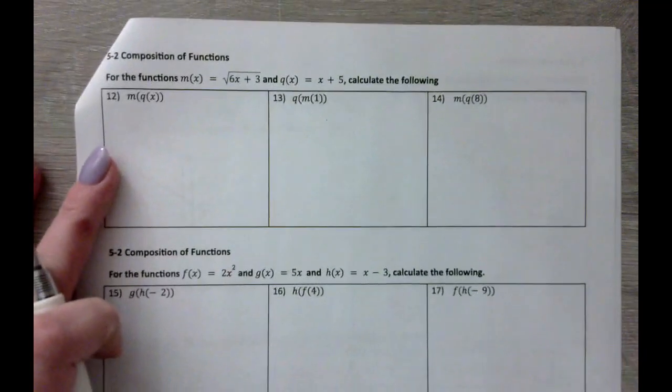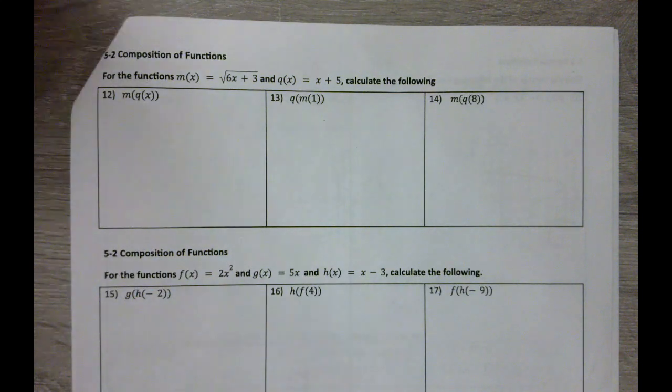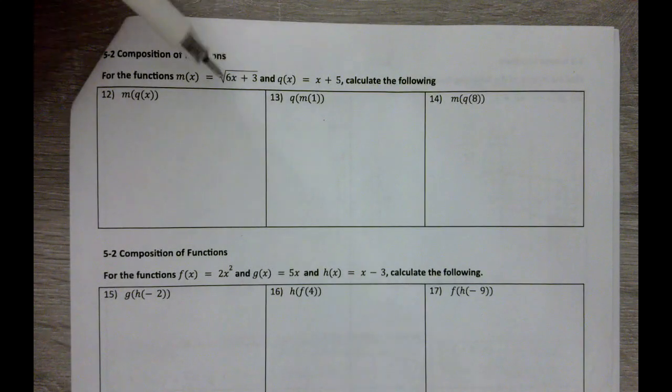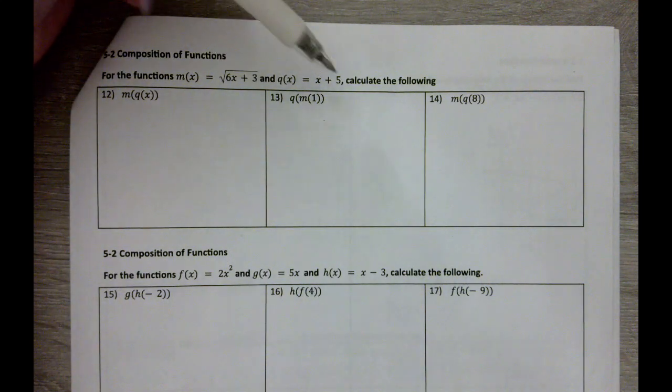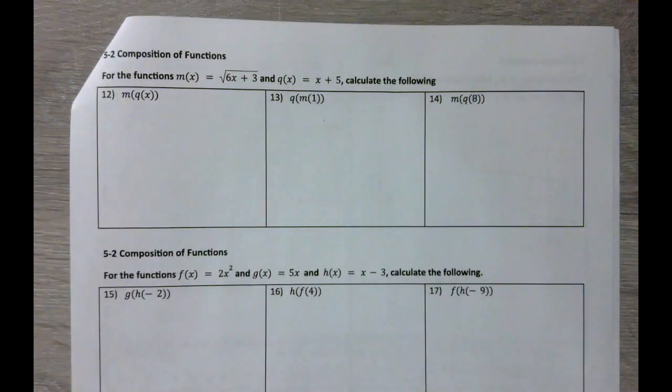Hopefully up to this point that felt pretty straightforward. This is where it's going to get just, I'd say, a tad trickier, but even the top, like 2/3 of this page isn't that bad. For the functions, m of x equals the square root of 6x plus 3, and q of x equals x plus 5, calculate the following. M of q of x for number 12.